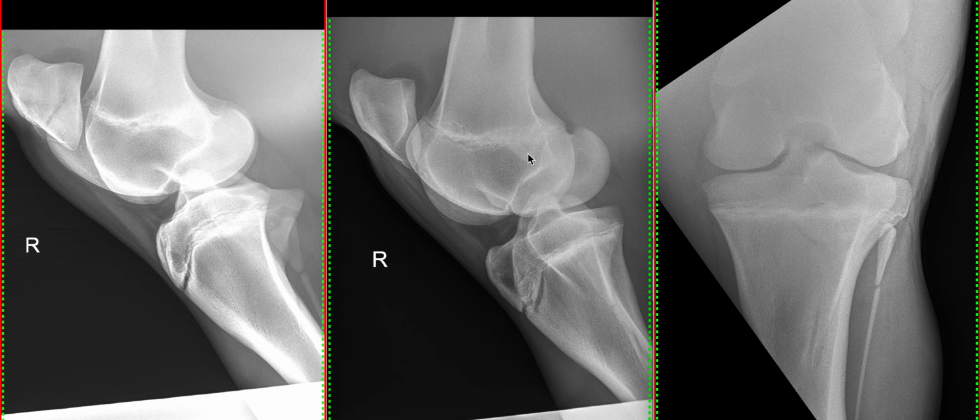The physes are open, so this is the distal femoral physis and the proximal tibial physis. That's perfectly normal in a horse of this age. This here is our fibula, and this radiolucent line is perfectly normal. That's a separate centre of ossification, so not to panic about that.